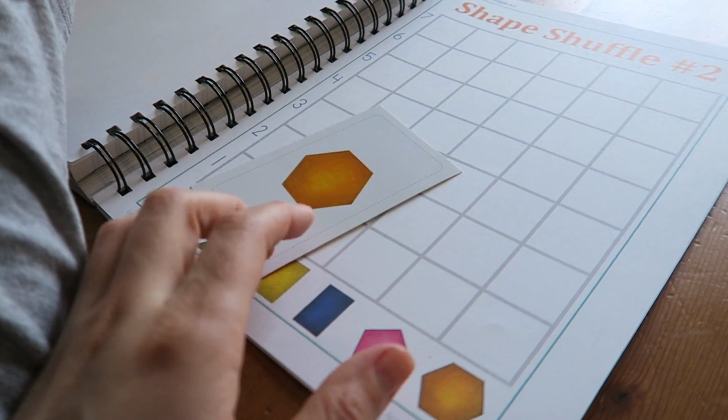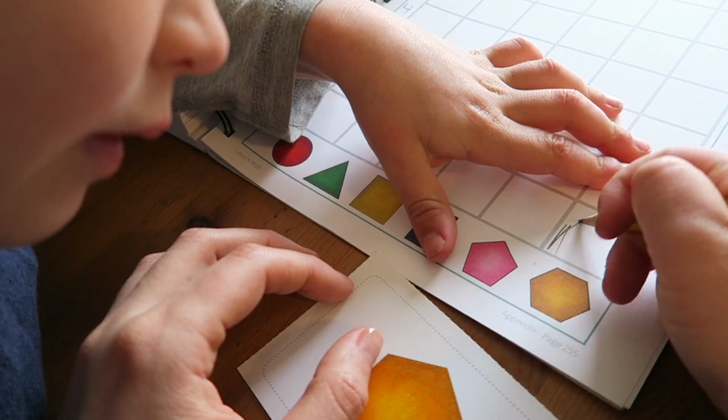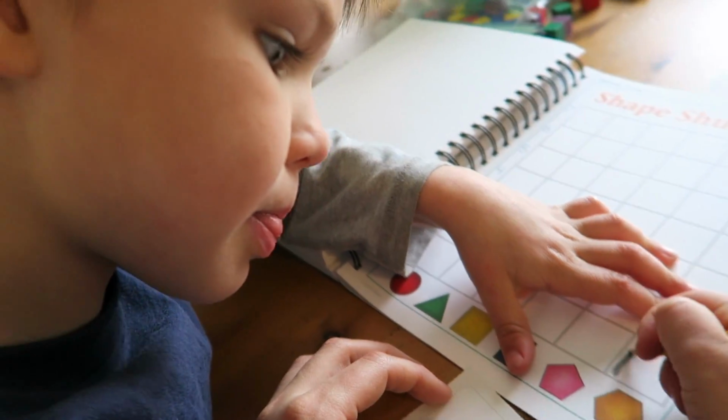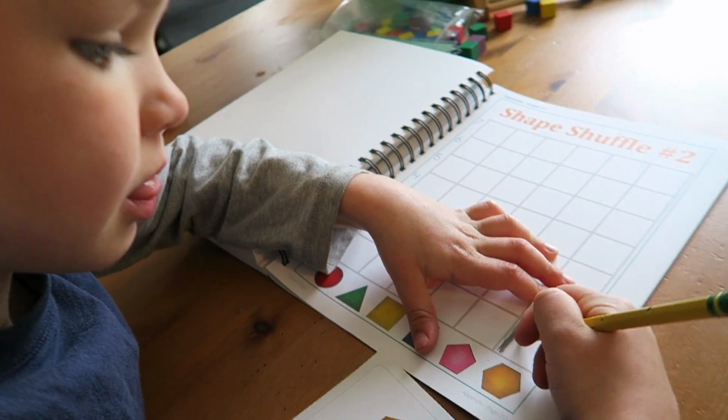So which one do we need to fill in if we have a hexagon? We'll just use our pencil. All right, no worries. Doesn't have to be fancy, right?